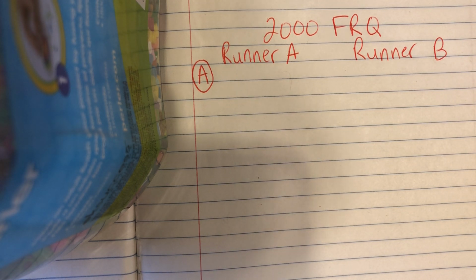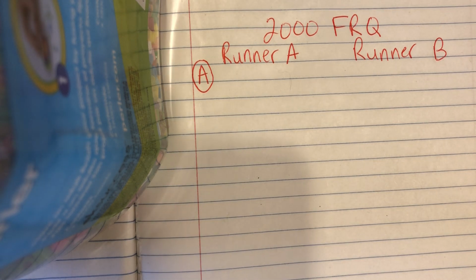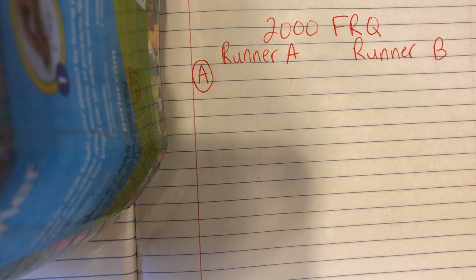So the first question asks us to find the velocity of runner A and the velocity of runner B at a time of 2 seconds and to indicate the unit of measure. So this was simply a matter of making sure that we are reading and interpreting the graphs and the functions that we were given correctly.